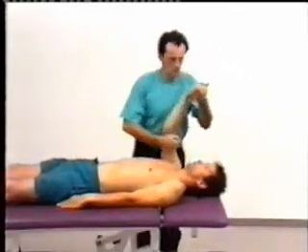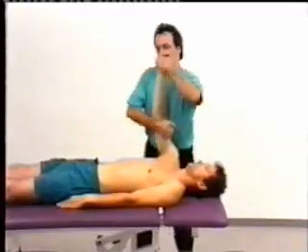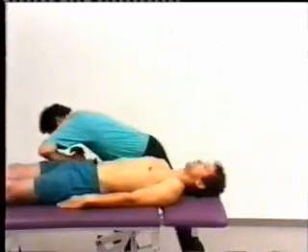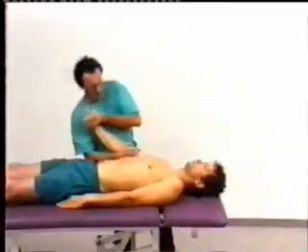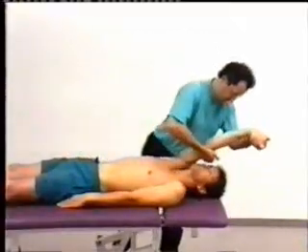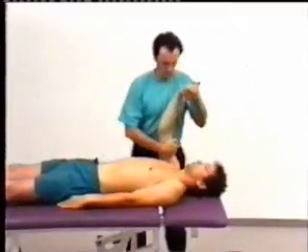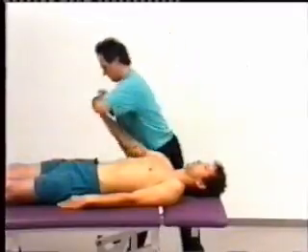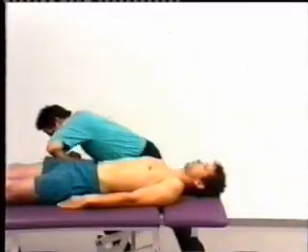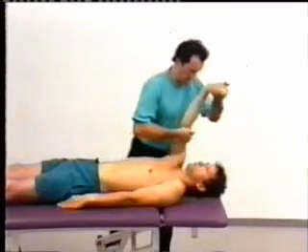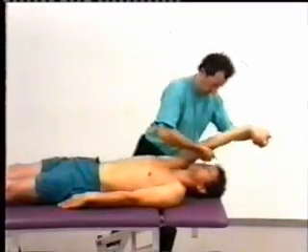Good. Squeeze and pull up. Squeeze and pull up. Good job.